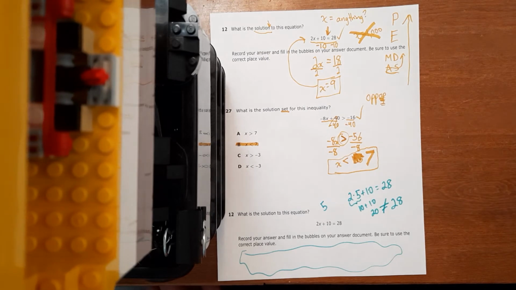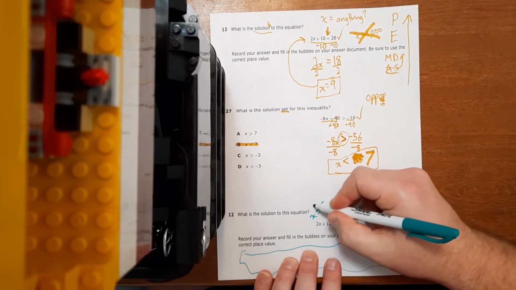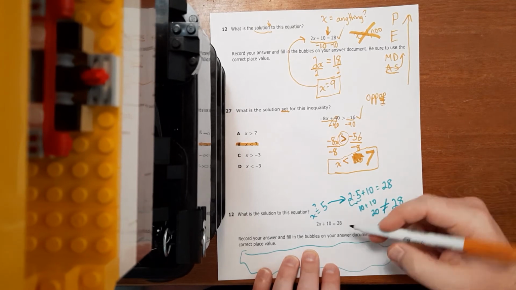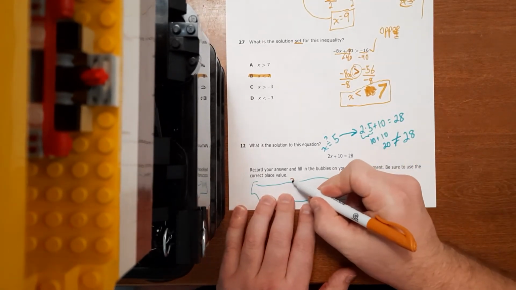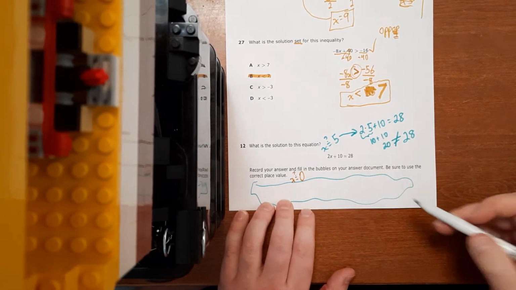So guess number 2, and let me write it like this. What if x is 0? Put a question mark because I don't know if it is.